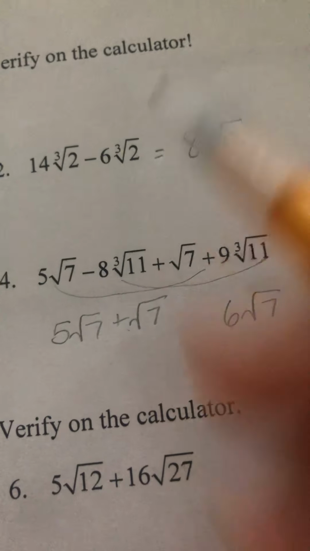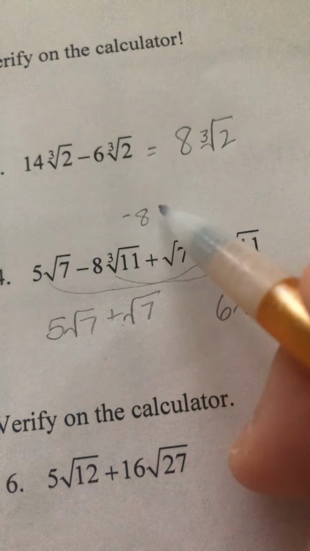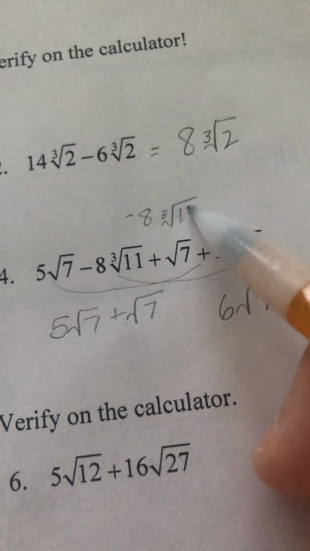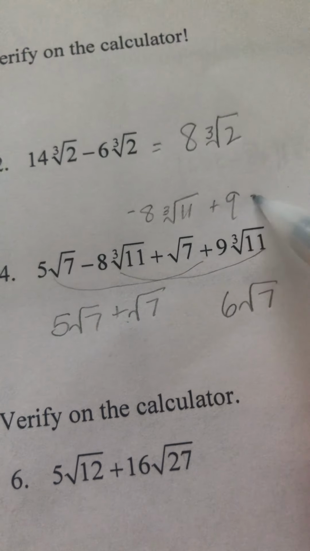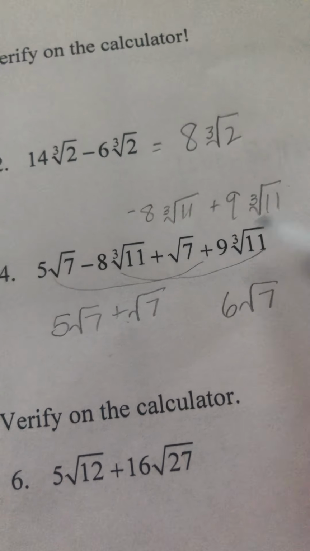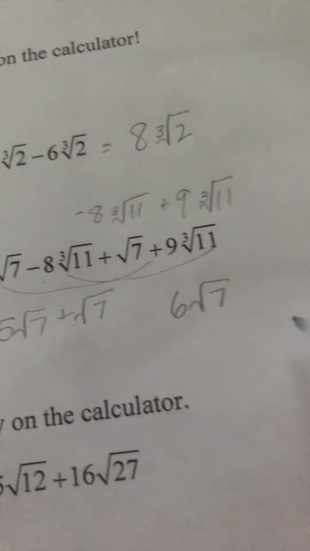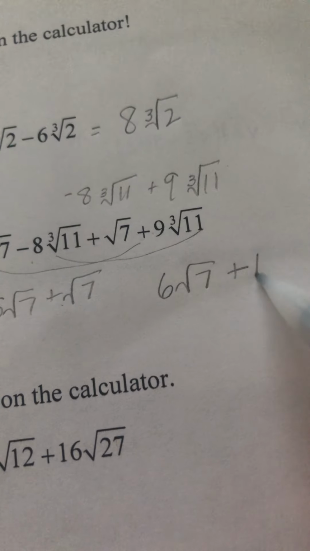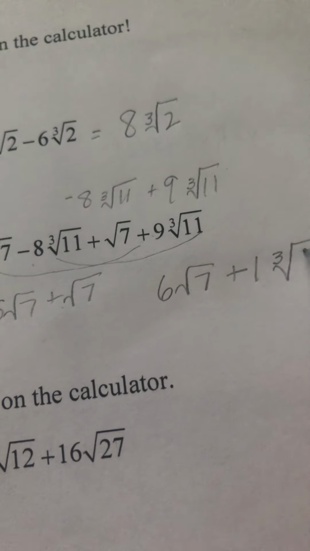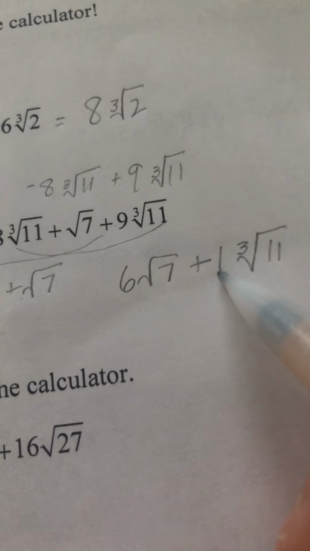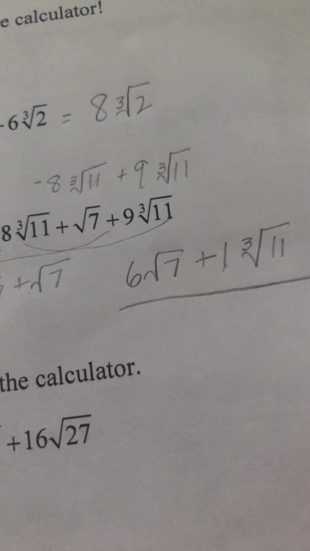And then here you have negative 8 times the cube root of 11 plus 9 times the cube root of 11. I'm getting the sign from here and here. So it's 1 cube root of 11. And you can have the 1 there or not. It does not matter.